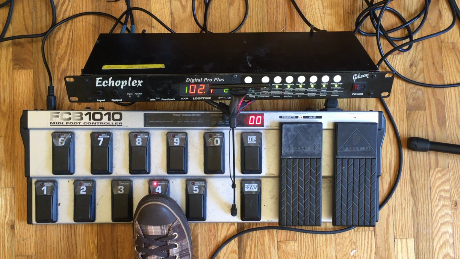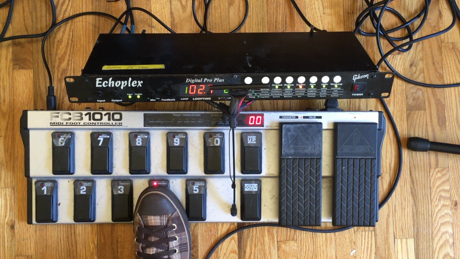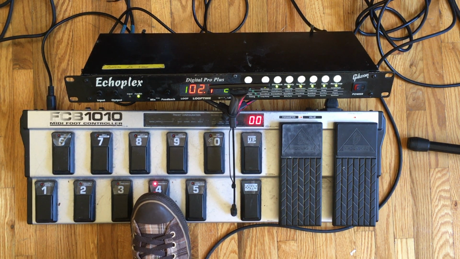A little early there. That's alright. Gonna do eighth notes, or try to do eighth notes. I guess I'm doing quarter notes, never mind. Now I'm doing eighth notes. And you can hear I'm all over the place.